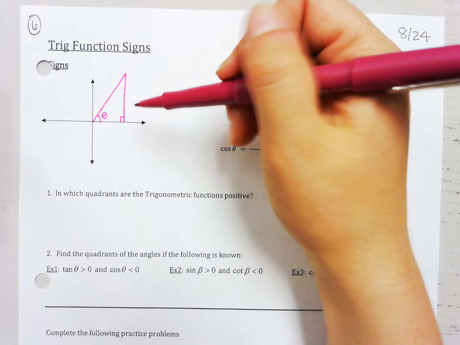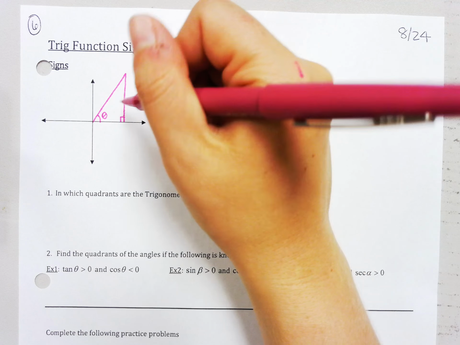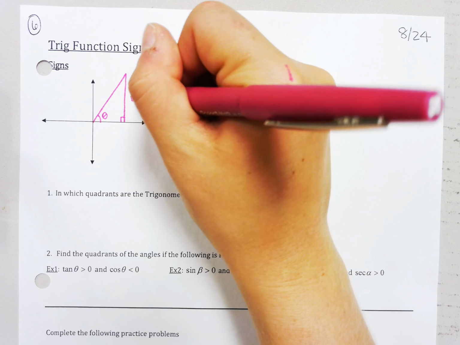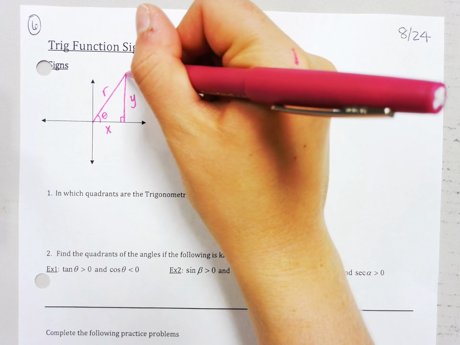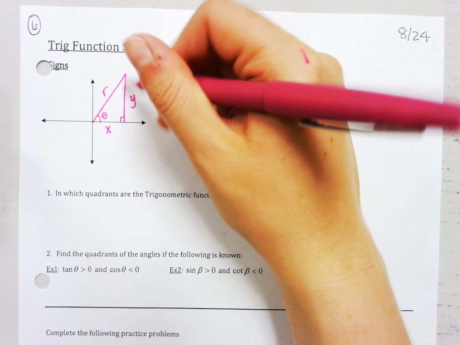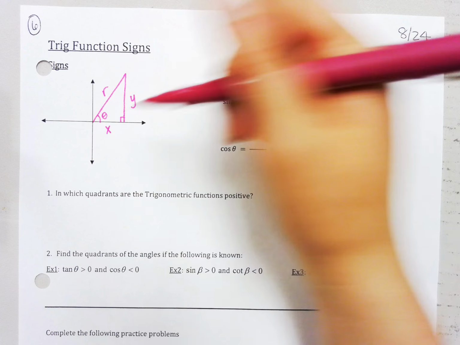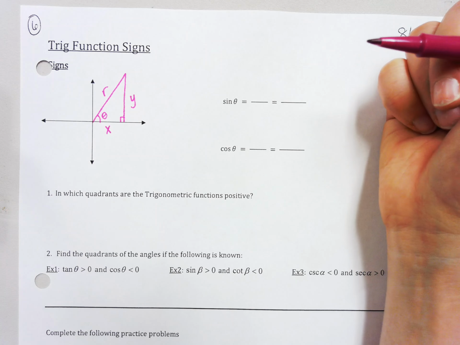And we labeled these as our opposite and adjacent sides, but on the last video we labeled this as our y value, our x value, and our r value, thinking that this here is some coordinate point x comma y, so this is the change in our y and this is the change in our x for that coordinate point.